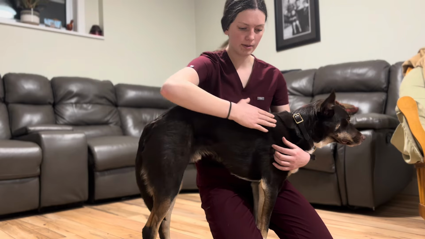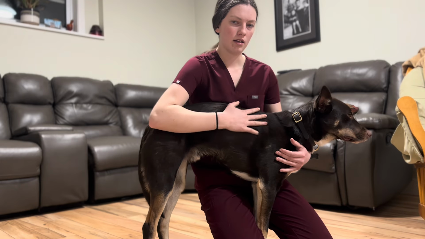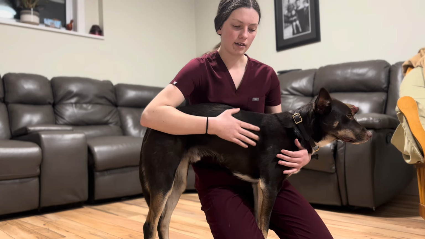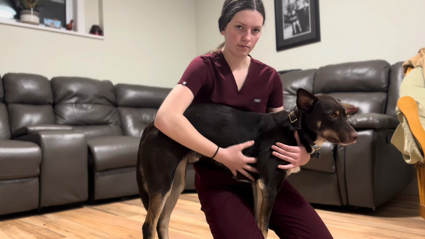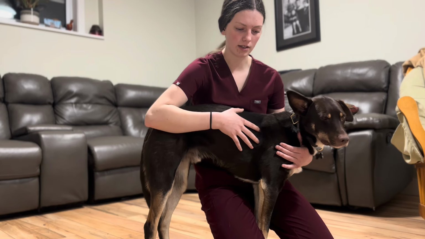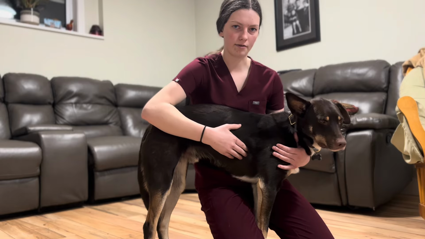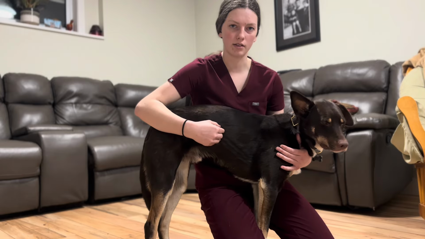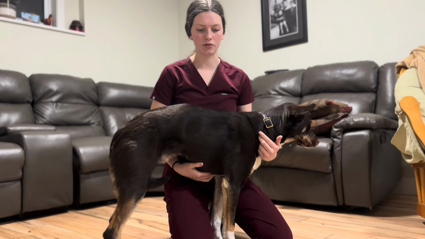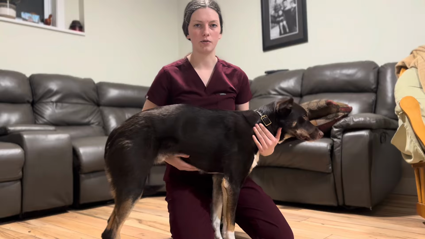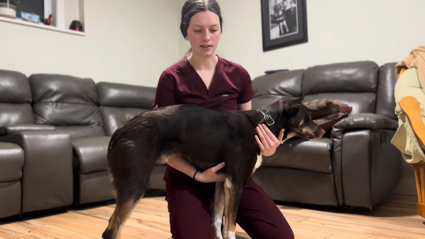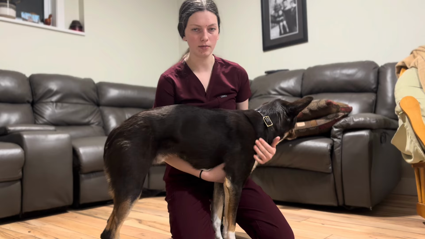The ribs are the lateral part of the thorax, or the lateral wall of the thorax, which protects all the organs in there. The dog and cat have 13 pairs, or 26 altogether. So the most ventral part of the thorax is the sternum.